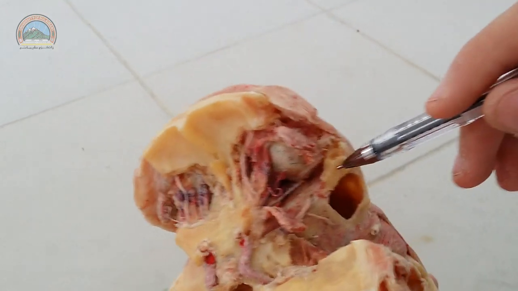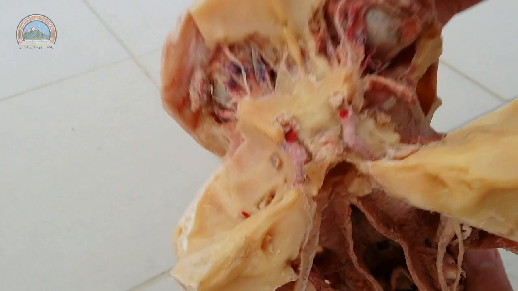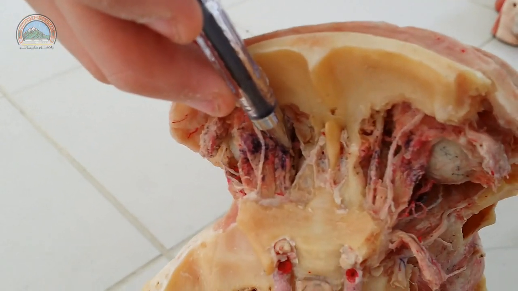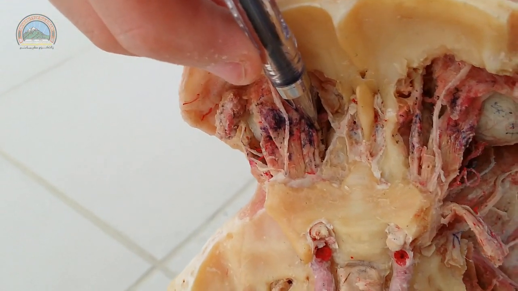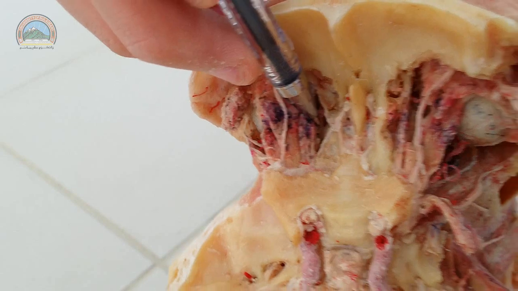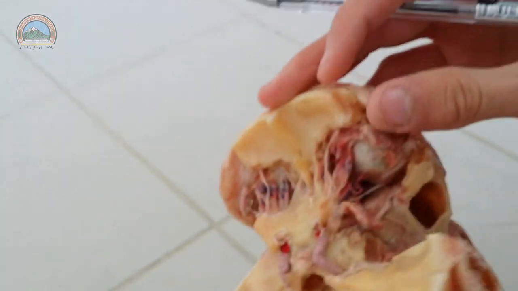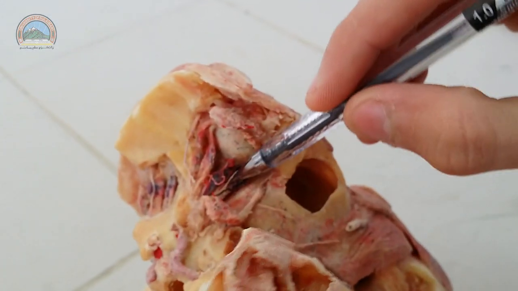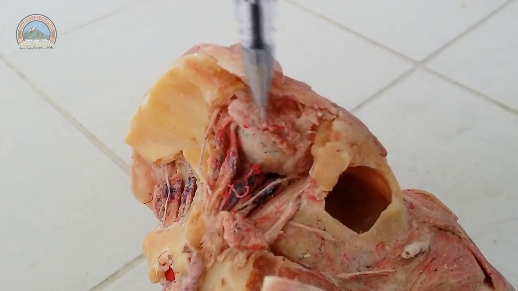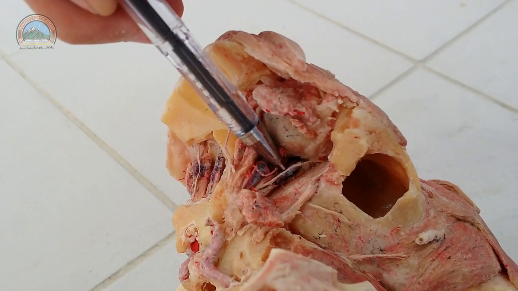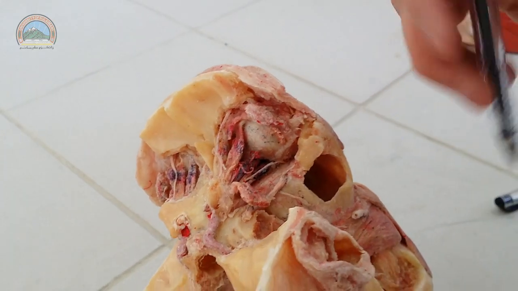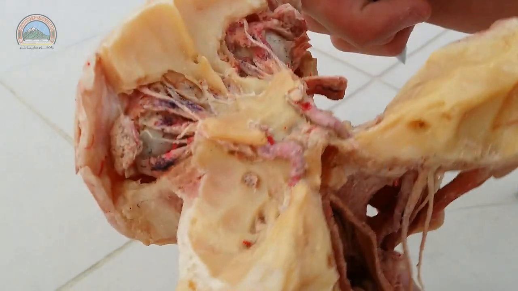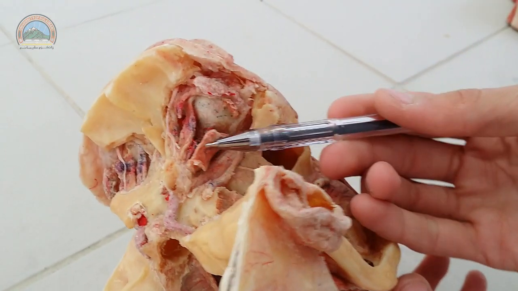The inferior rectus is not shown, and if we struggle here, this is the medial rectus. Somehow it's not much important. Oh, sorry, inferior rectus is this. This muscle is inferior rectus. Inferior oblique and medial rectus are not shown here. And again, this is the lateral rectus.